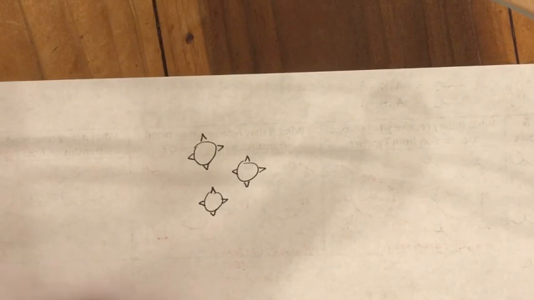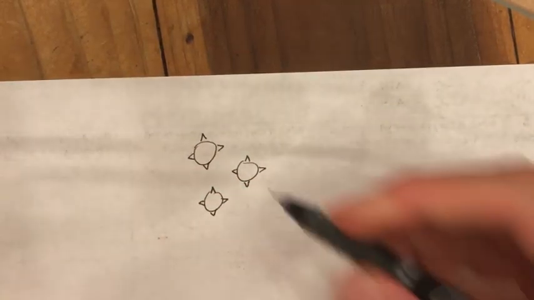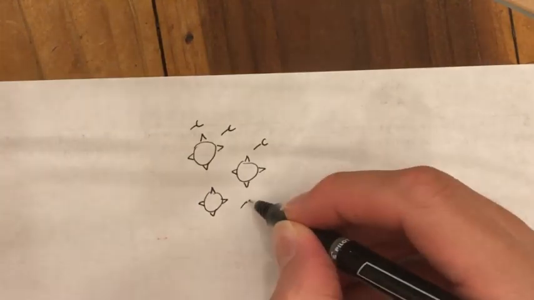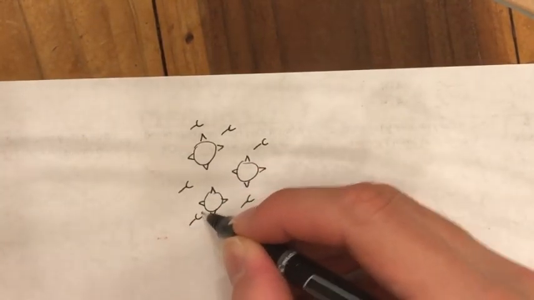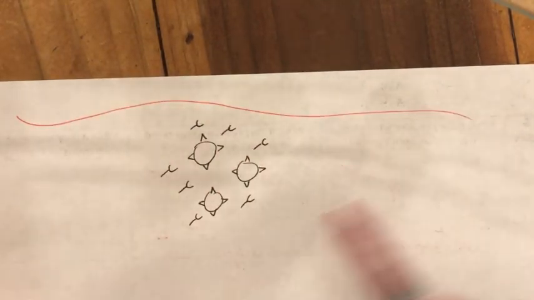And then they get some blood donation. Oh, let's also draw on these antibodies. Right? And we are in a blood vessel.